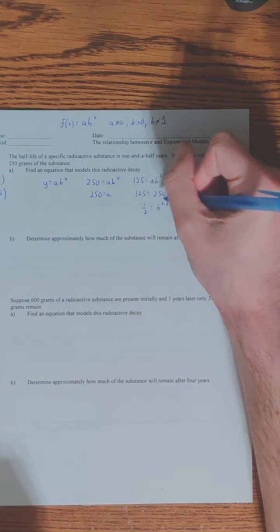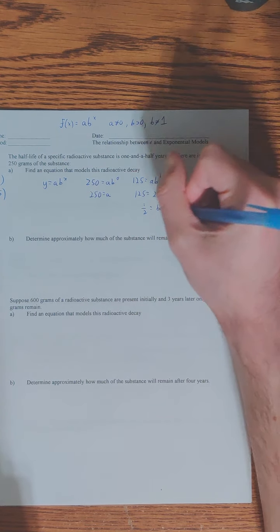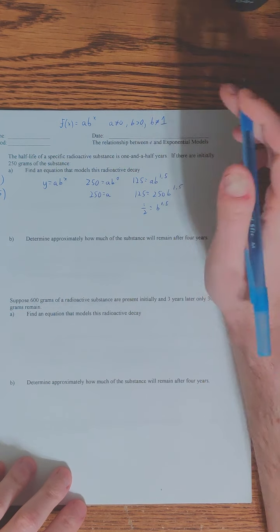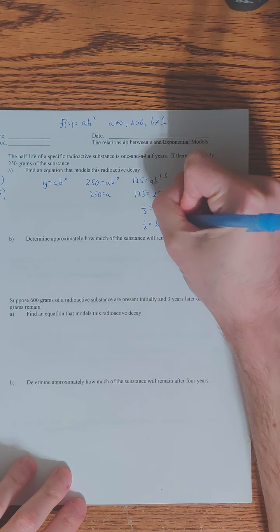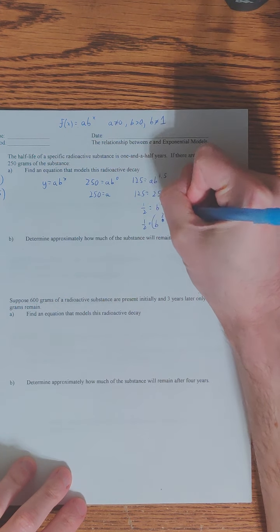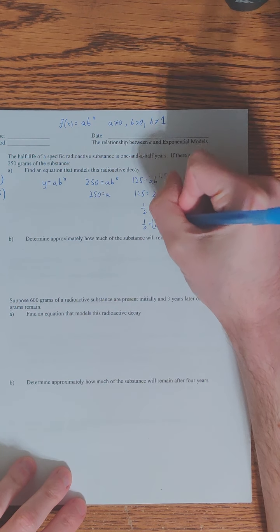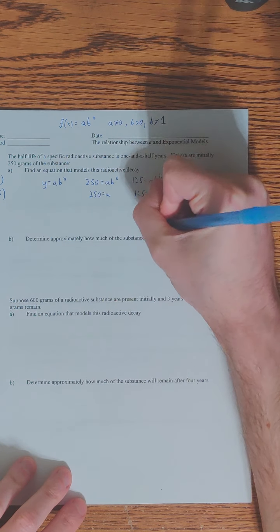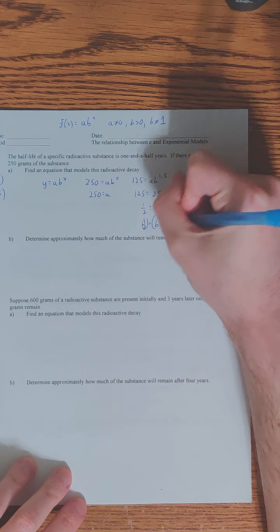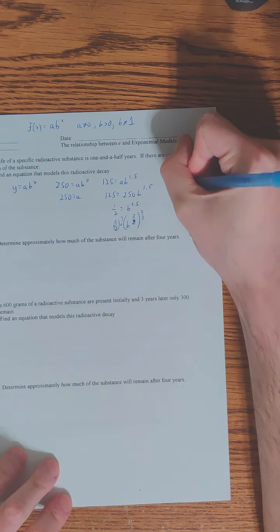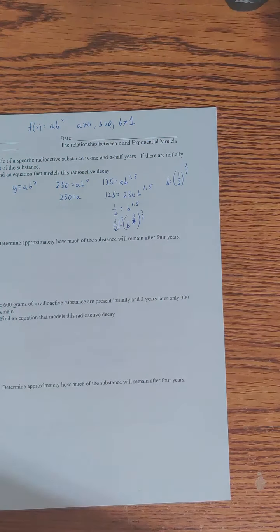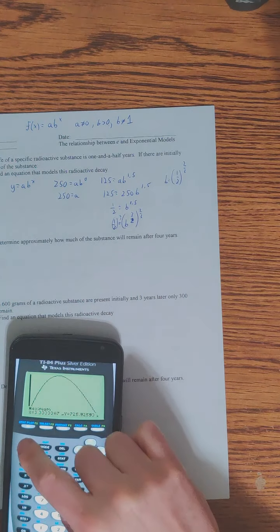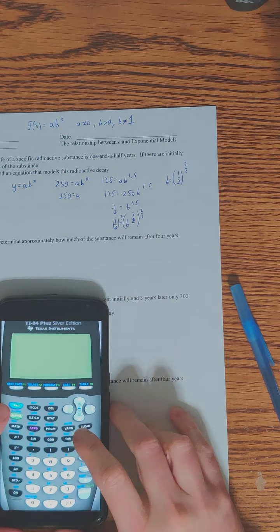The question now is, well, how the heck do I figure out what this is? I could take the 1.5 root, but we really don't talk about decimal roots. So instead, I'm going to rewrite this. 1.5 is 3/2, and I'm going to remind you, to solve a variable raised to a numeric power, I just raise both sides to the reciprocal of that. So I get that b is equal to 1/2 to the 2/3, or if I put it in my handy dandy calculator, because these are application problems, it would be okay for me to round.